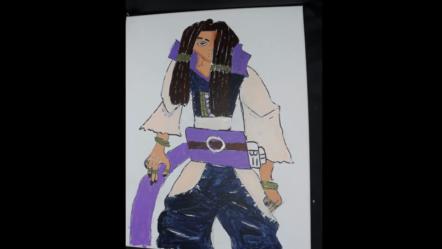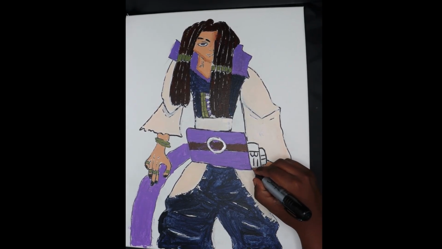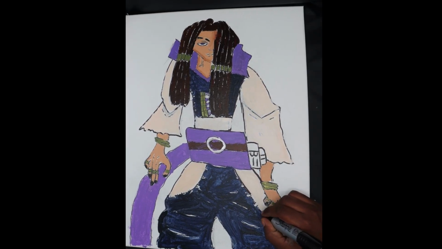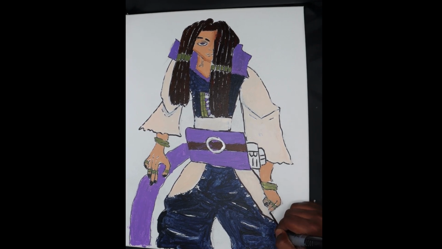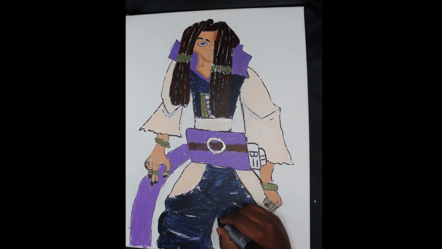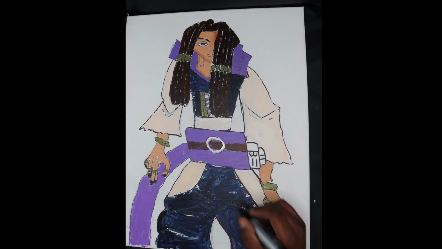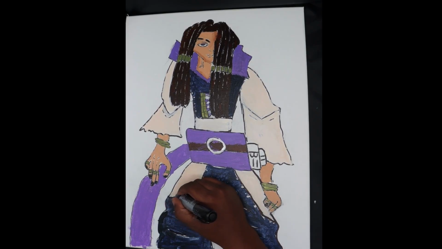Alright guys, so to finish this out, I'm going to show you guys a close-up of the outlining process. So you're going to just re-outline the lines that you put previously before, so you can define each section how you originally created the character in your vision. So the lines that you add redefine your original vision.